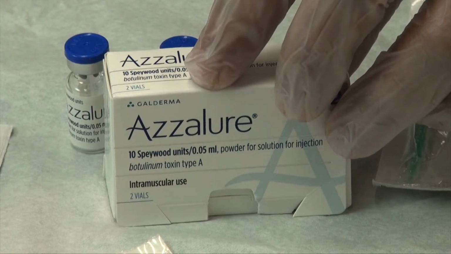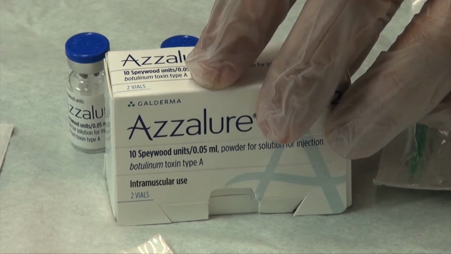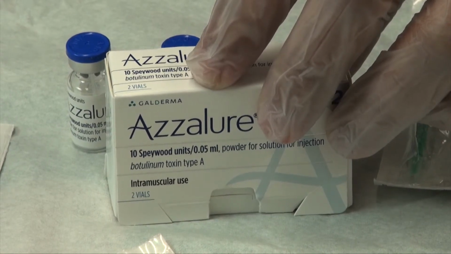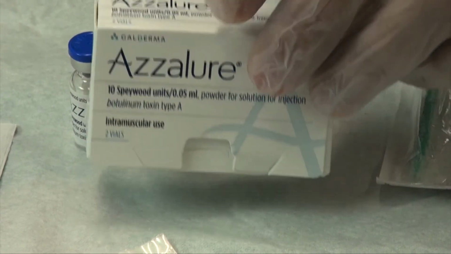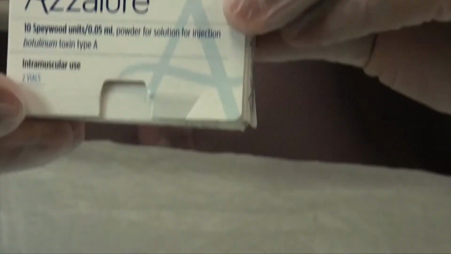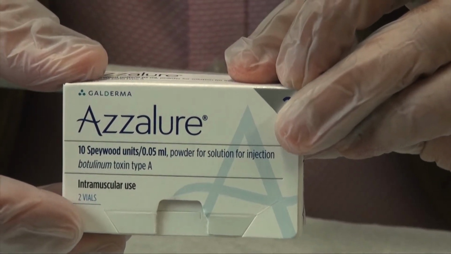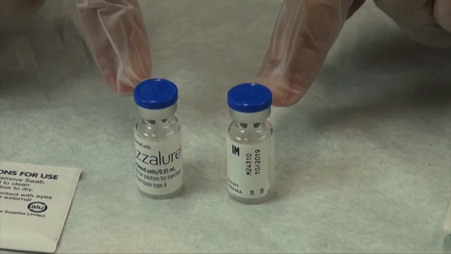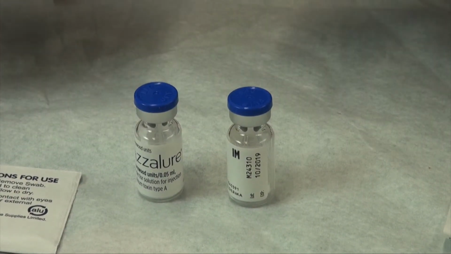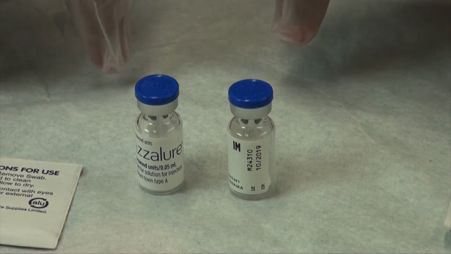Now for the reconstitution of Azzalure. Azzalure is a toxin that is measured in Speywood units, or SU. The Azzalure box comes as shown, and inside that box are 2 vials of toxin. Each of these vials contains 125 Speywood units of toxin.